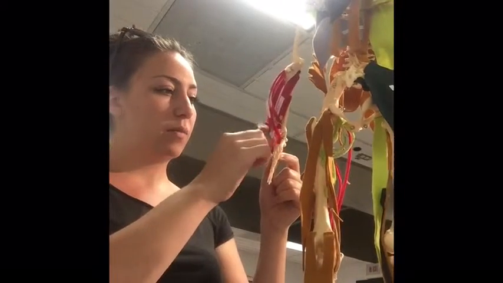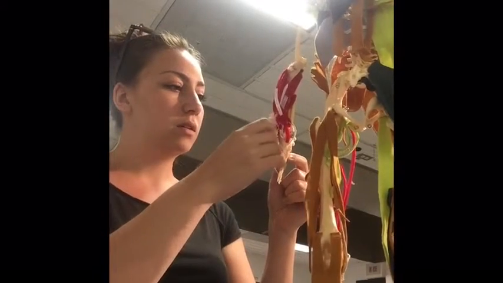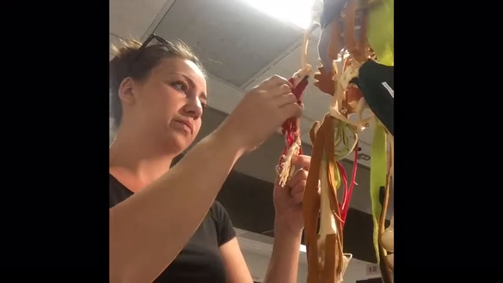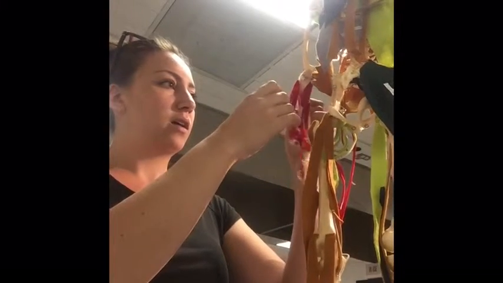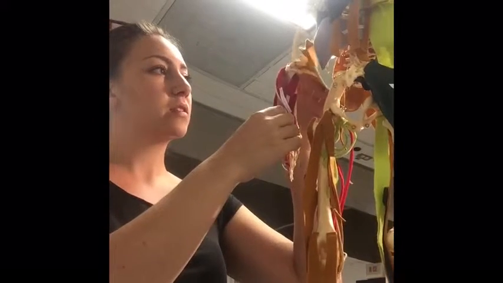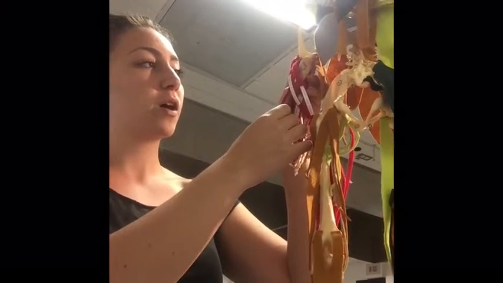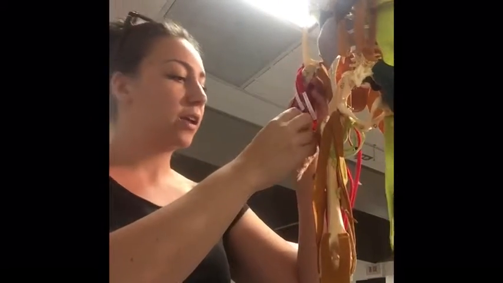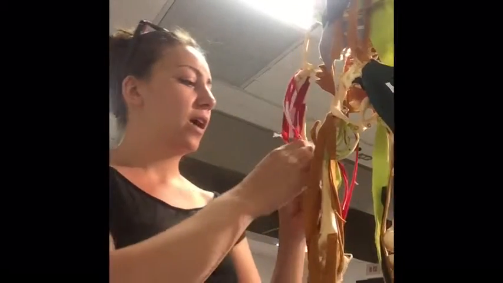And then we have the extensor carpi radialis brevis, and this one inserts at the lateral epicondyle of the humerus, and it goes down to metacarpal 3. It acts to extend the wrist as well.